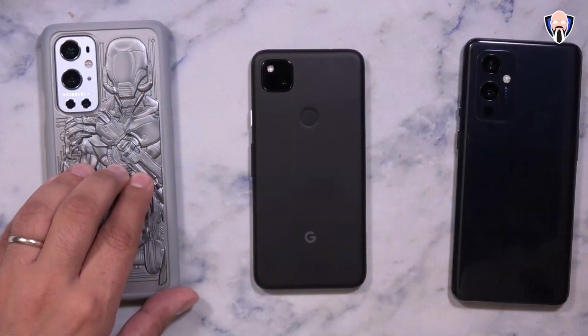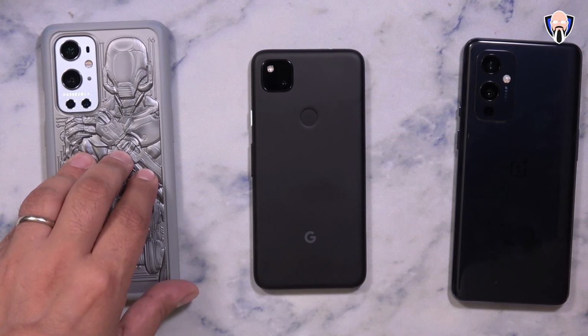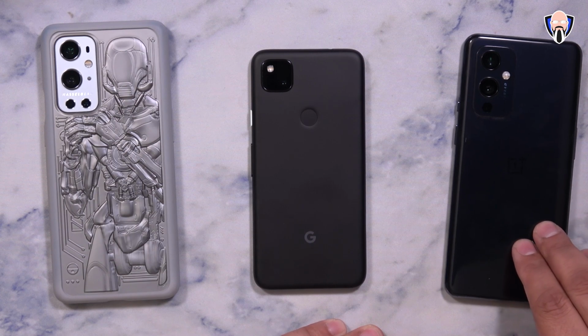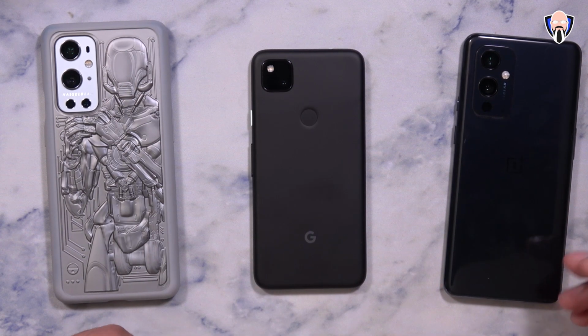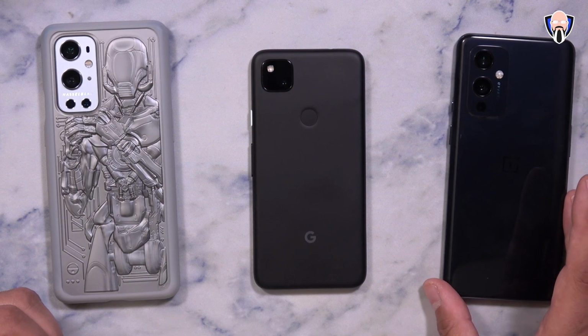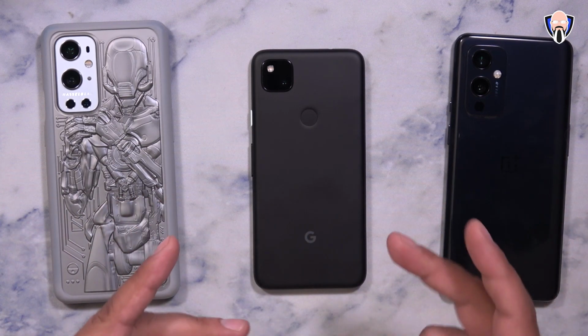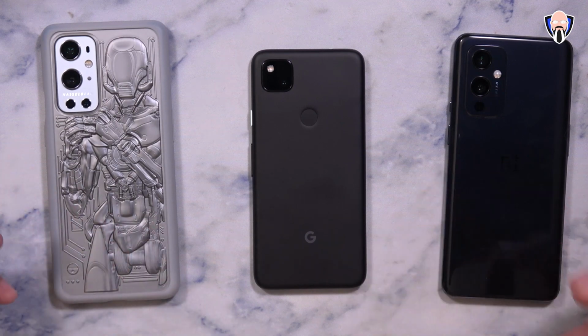In front of us is the OnePlus 9 Pro running OxygenOS 11, so still running the current version of Android from OnePlus. On the right, I have the OnePlus 9 running OxygenOS 12, based on Android 12, so the beta or the alpha release of Android 12 for OnePlus devices. Currently, only the 9 Pro and the 9 are supported. The 9R is not, unfortunately, but hopefully in the near future.